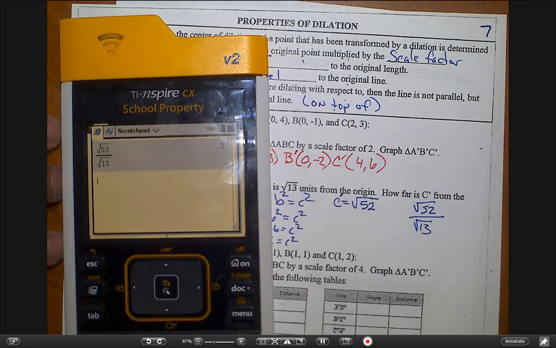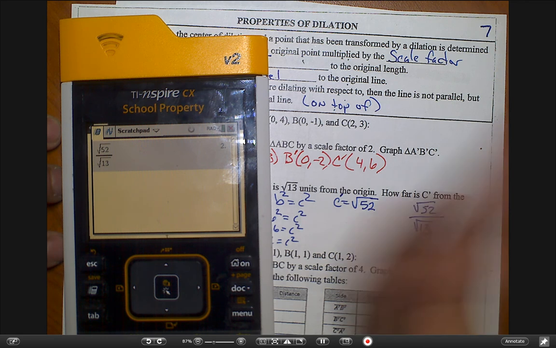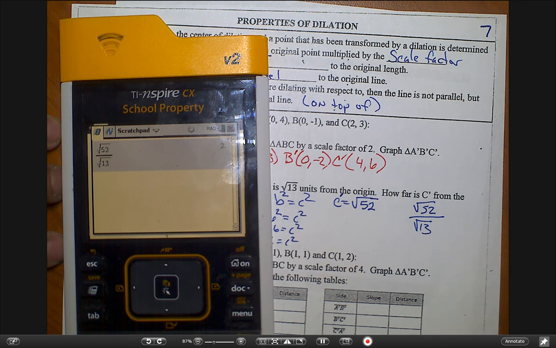Why is 2 important? That is my scale factor. And that's the whole reason why I'm actually going through and doing all this. The scale factor is relation to all of that together.